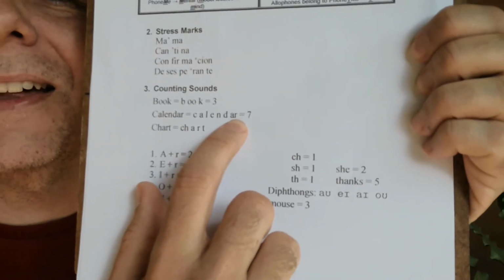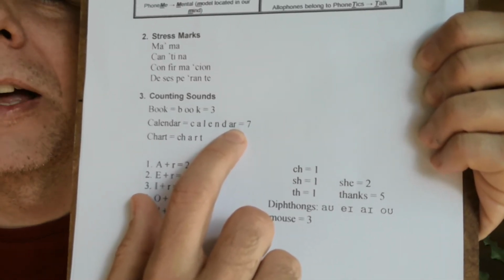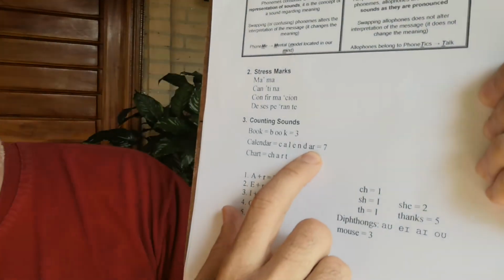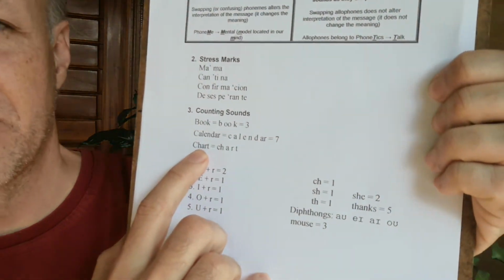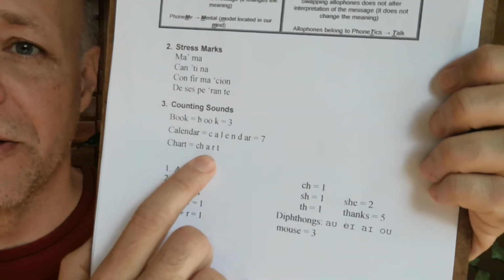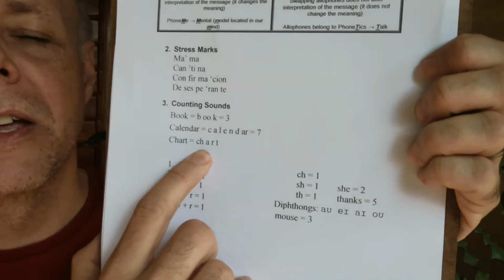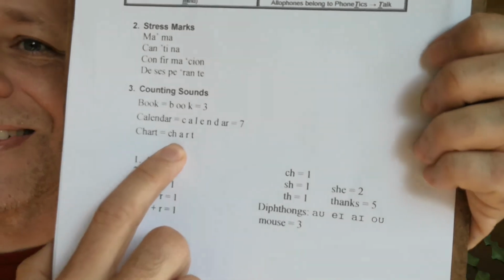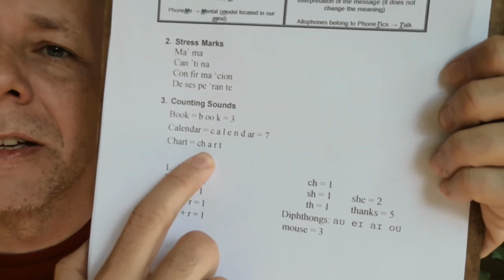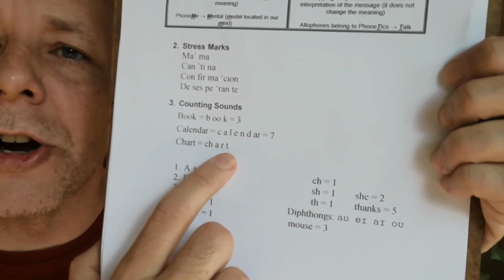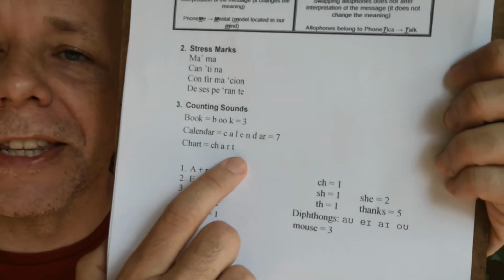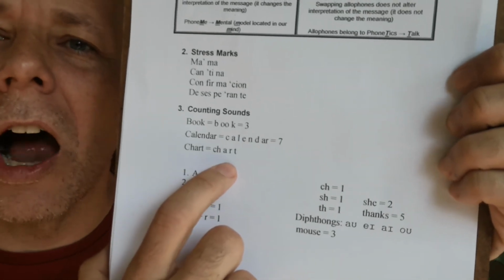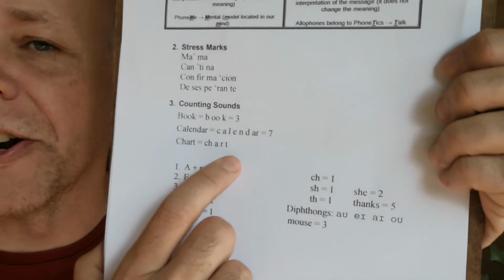So the last syllable counts as one sound. Finally, this example, chart, notice that the first sound is 2 letters, C and H, but the sound is only one, ch. So ch, a, r, t, chart. Ch, a, r, t, chart.